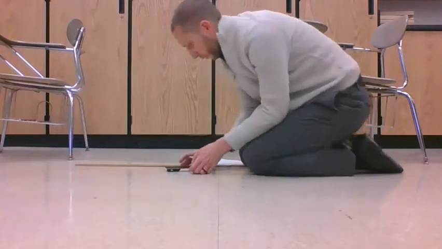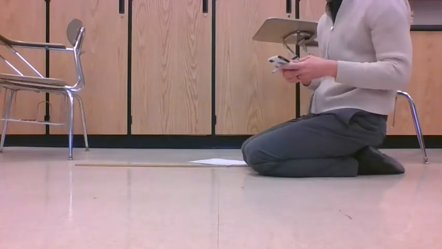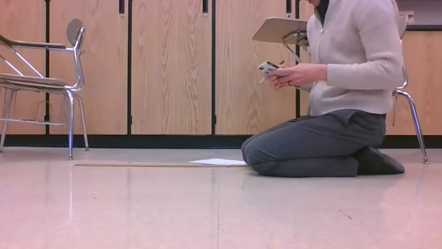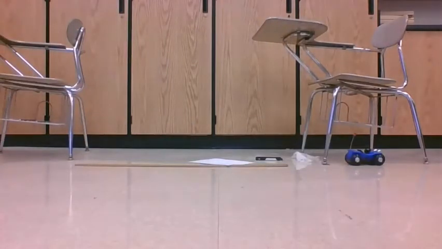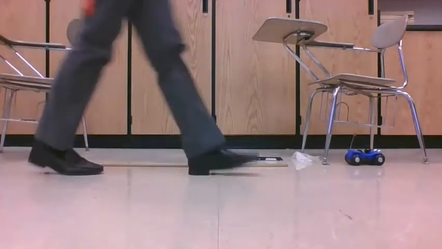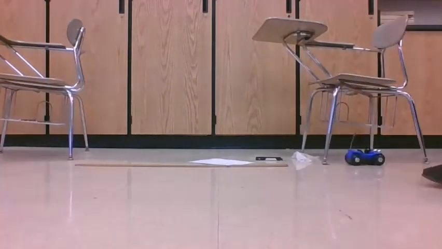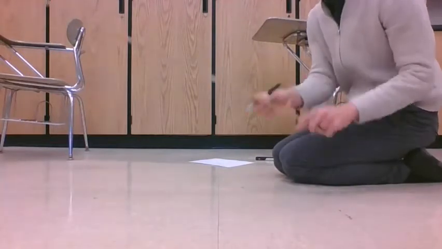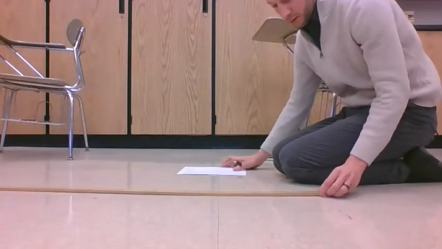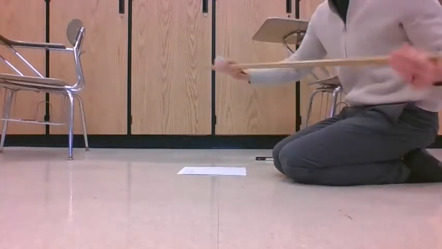All right. Go track him back out again. All right, and then we got to get our meter stick out again. So let's see, wrong way there.